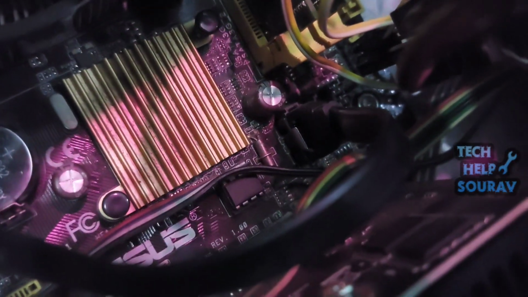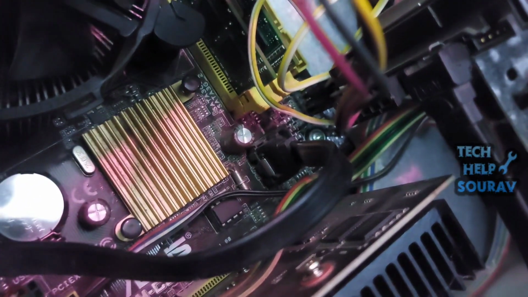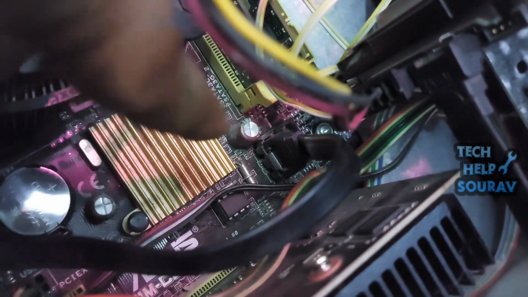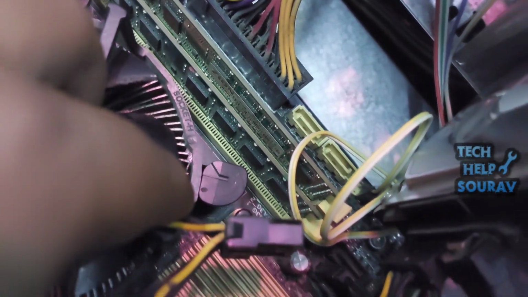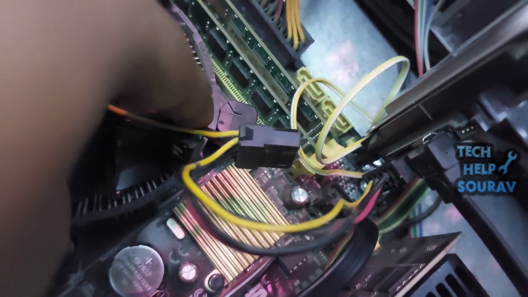If you're installing Windows from optical media, you can also connect your DVD drive to a different SATA port and check if that helps. Bear in mind that opening your computer case will void your warranty if you purchased a pre-built PC.